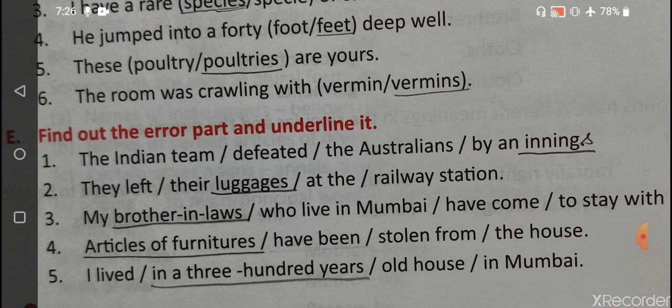My brother-in-laws who live in Mumbai have come to stay with me. So my brother-in-laws is the error, because we call it brothers-in-law, not brothers-in-laws. So it is the error part.